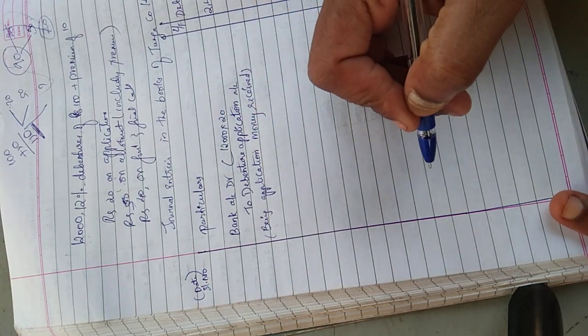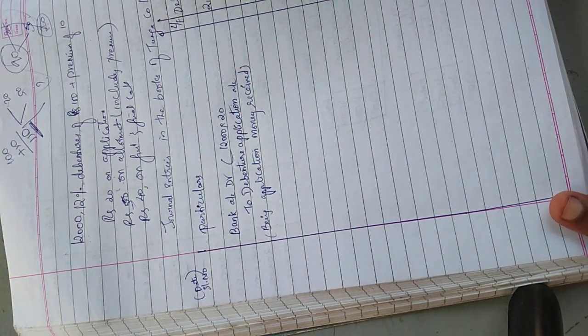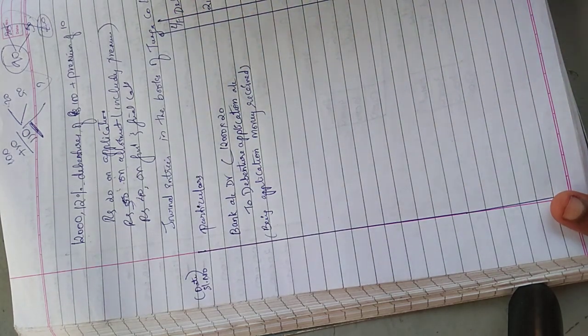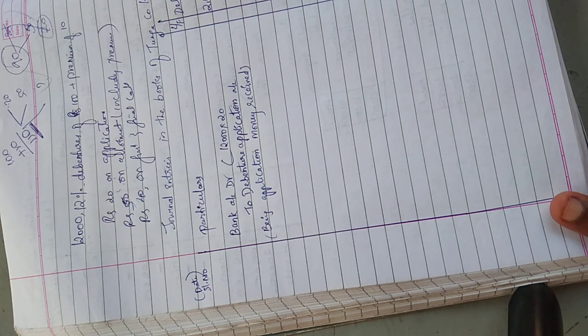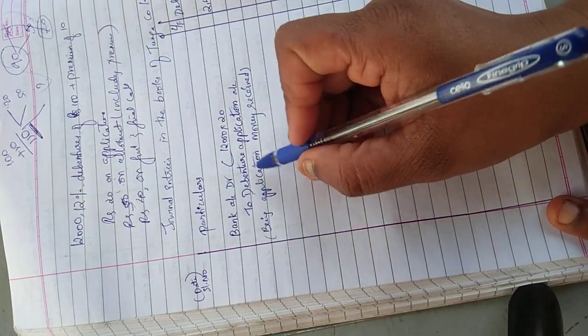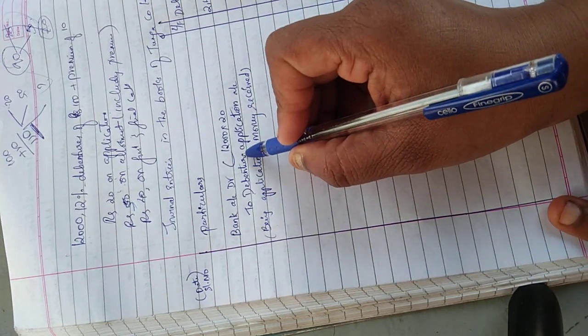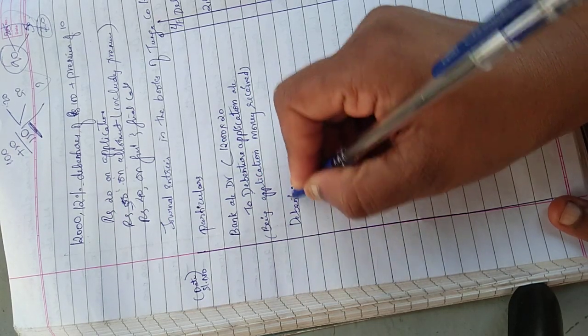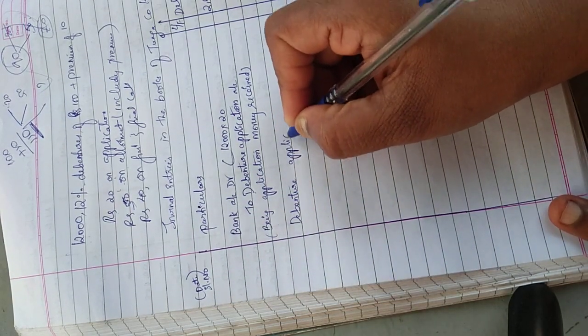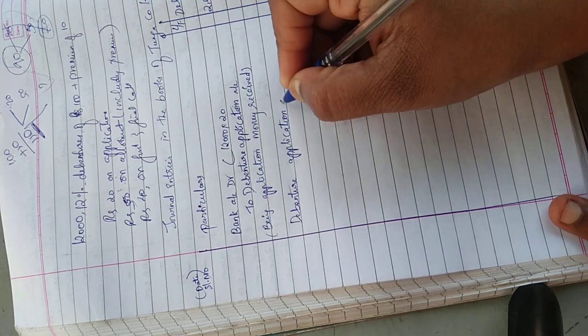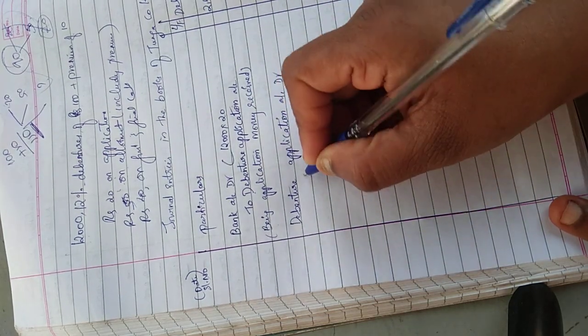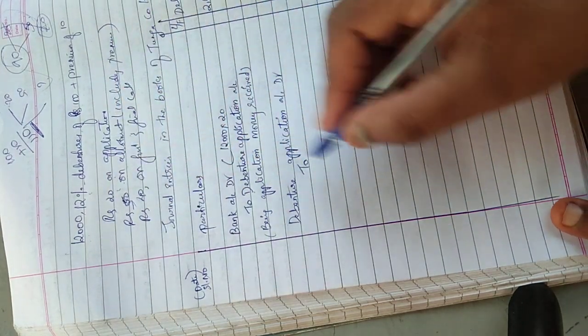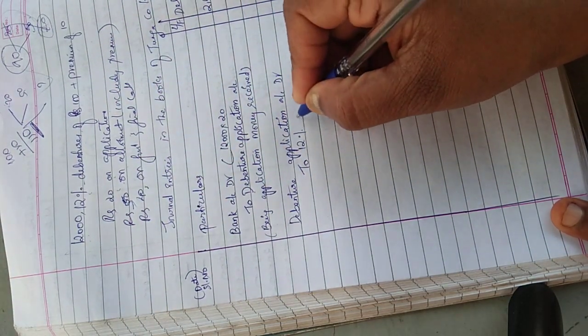Then after I receive the application money, I need to transfer it. If it's shares, I will transfer it to share capital account. If it is debenture, I will transfer to debenture account. So what will I write? As I told you, what is being credited will be debited now. So you will write debenture application account debit to what? 12% debentures.